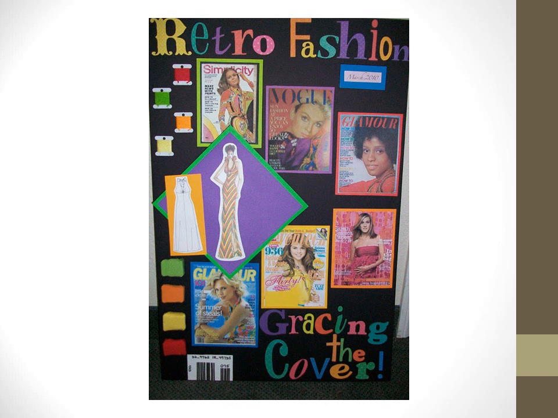Looking at how she put her board together, her focus was obviously the title of magazines. So she included magazine covers on her board from the 70s, and she also put some current magazine covers on. That's one important thing about fashion. When you're a designer, you want to be very aware of what the current trends are. So that's how Taryn tied hers to modern fashion. This is how she interpreted her design.